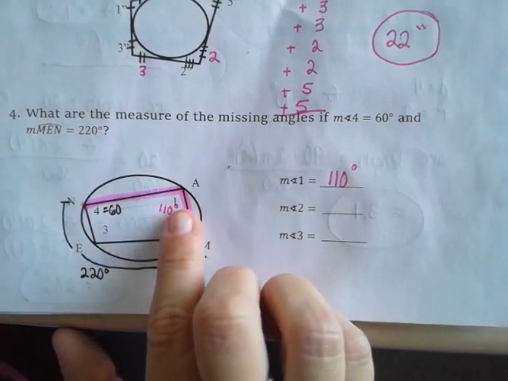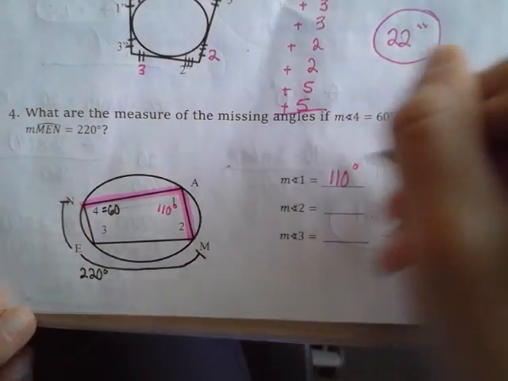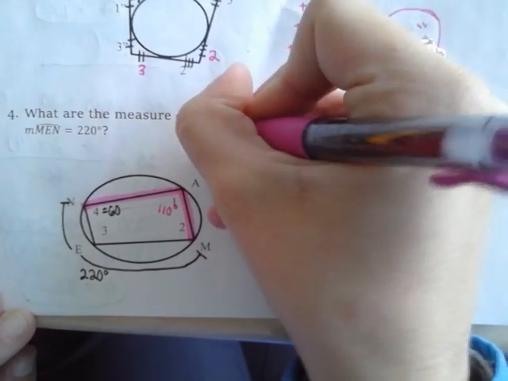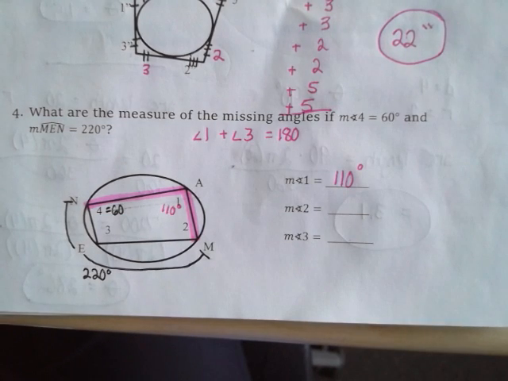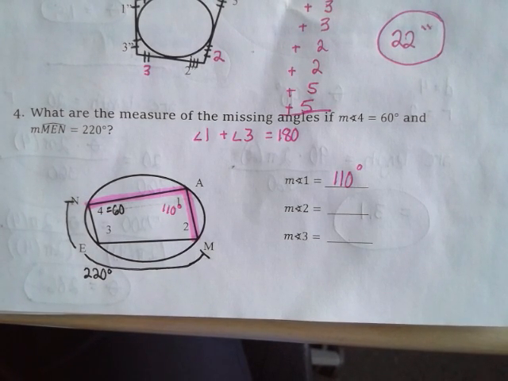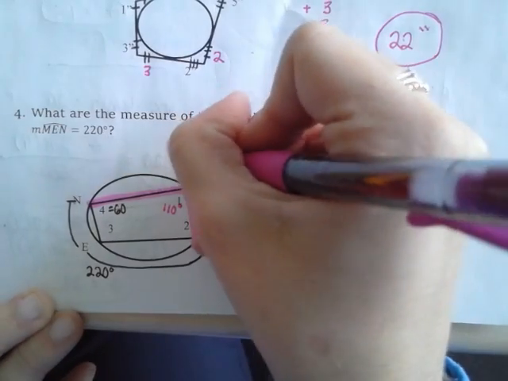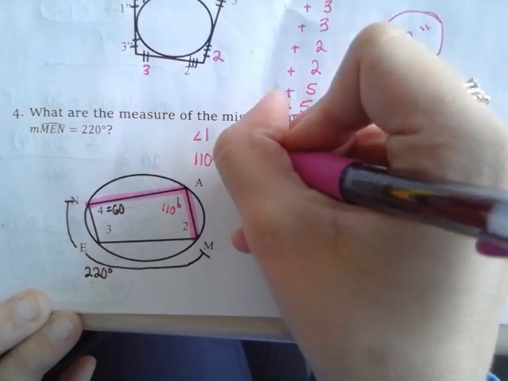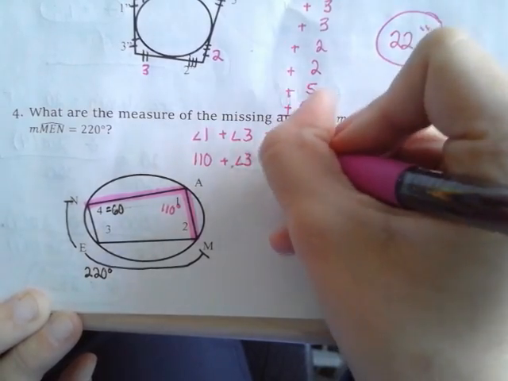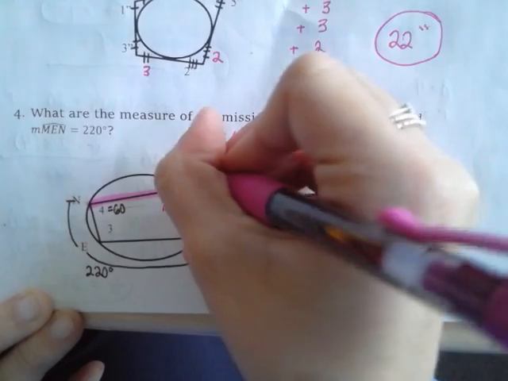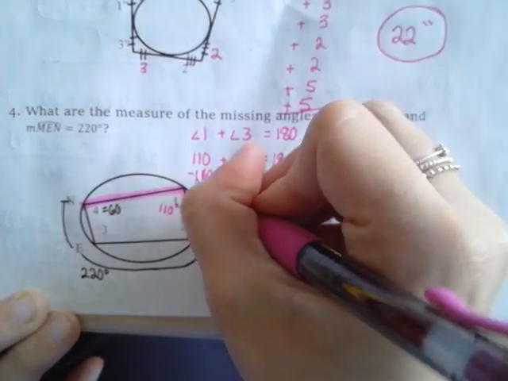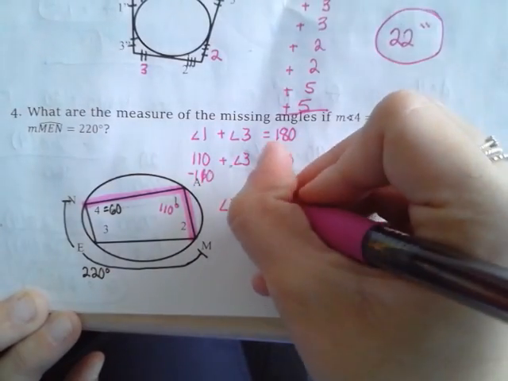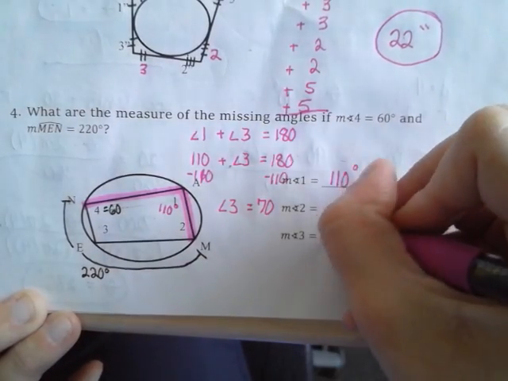From there, we know that angle 1 plus angle 3 is going to equal 180 degrees, because our opposite angles add up to 180. Since angle 1 is 110, to find our angle 3, we would just subtract 110 from each side of our equation. So angle 3 is equal to 70 degrees.